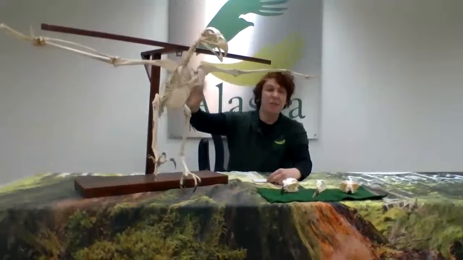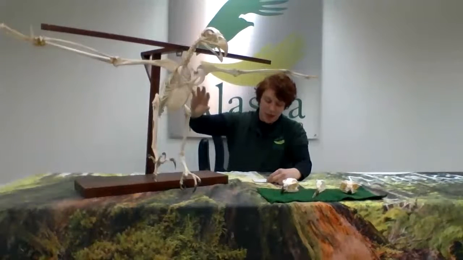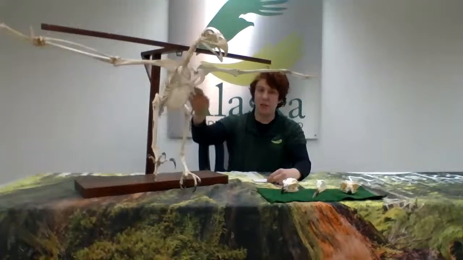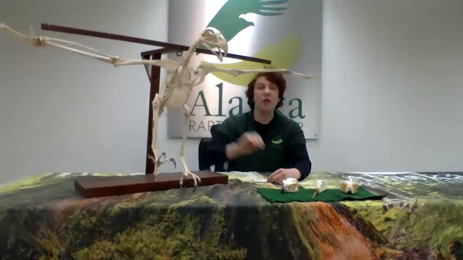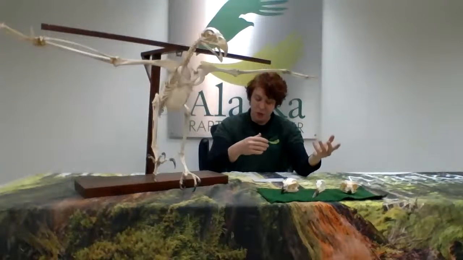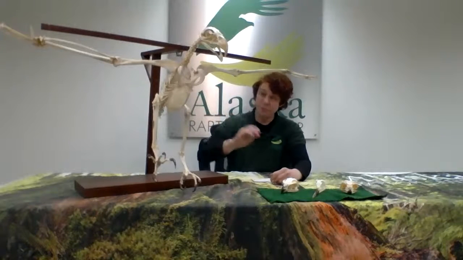A quick stop at the ribs. Birds typically have 7 ribs on either side, and they're also going to have these little backwards pointing processes called the uncinate process. Those are going, again, to provide rigidity to the skeleton. They're going to attach the ribs to each other, as well as the sternum and the spine.